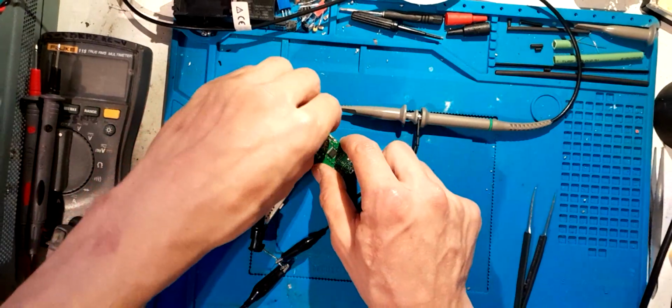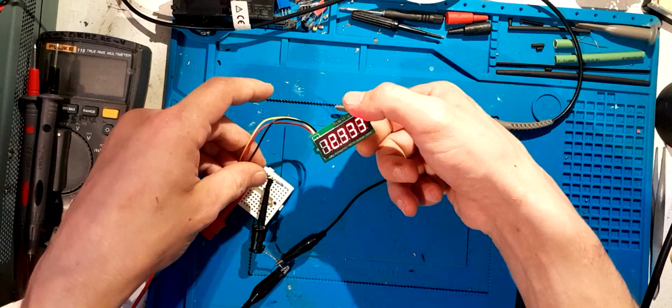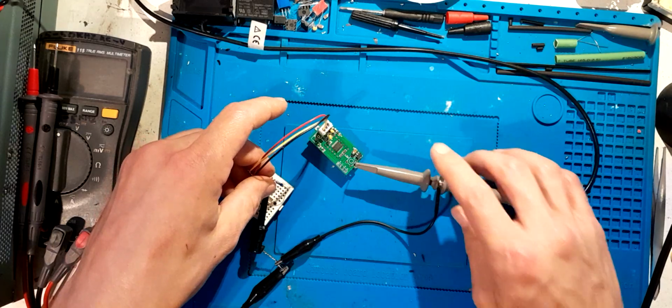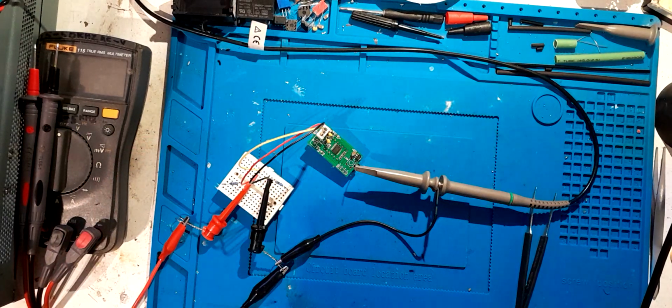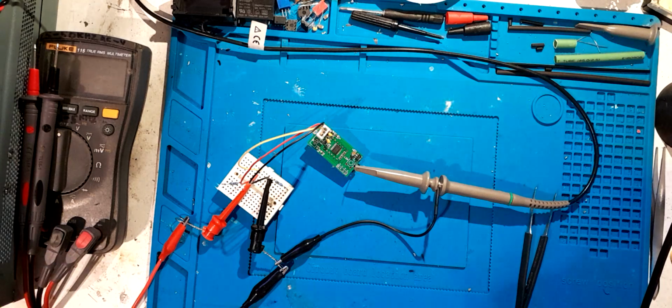Alright, so this will probably be my final test. I'll probably be happy with it now. 12.333 just to show you that it hasn't broken. Oh wow. Oh wow.